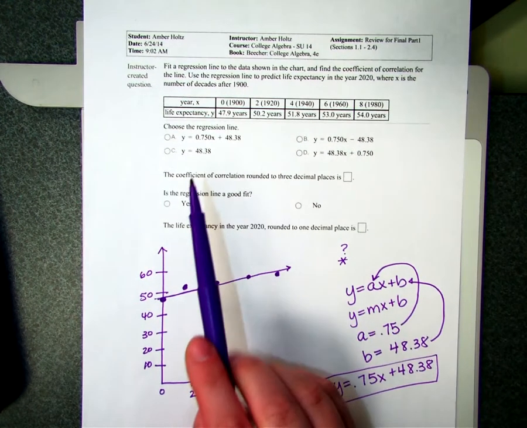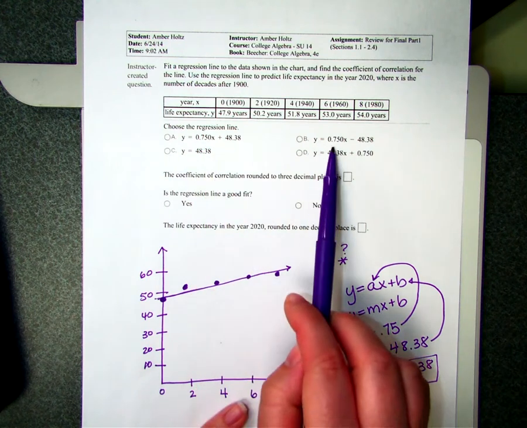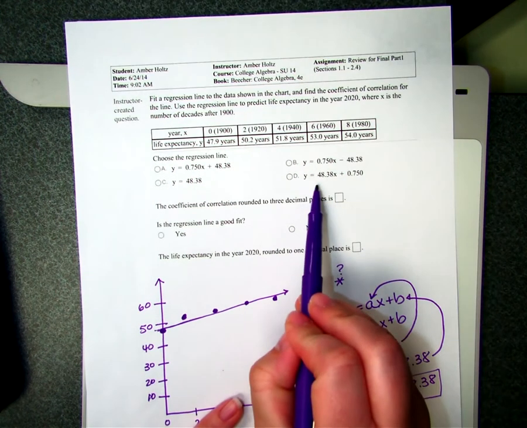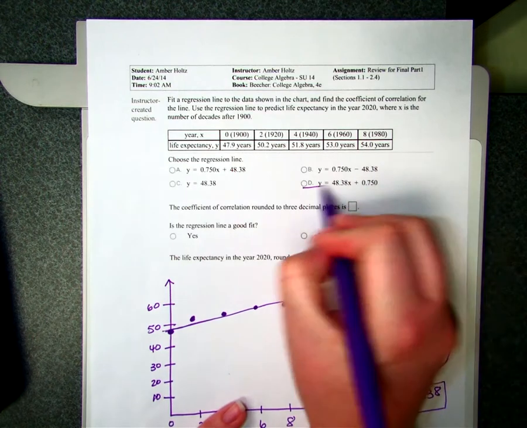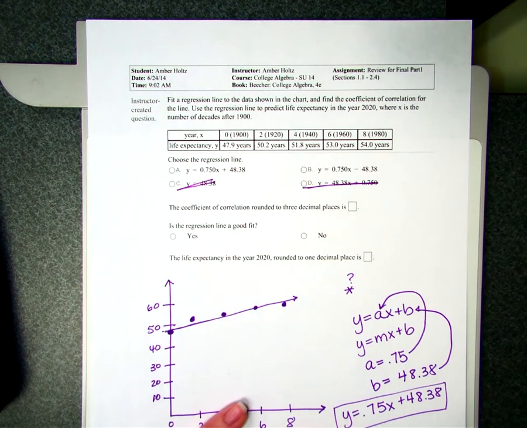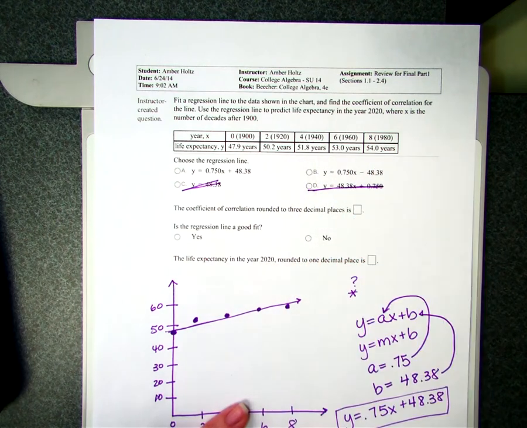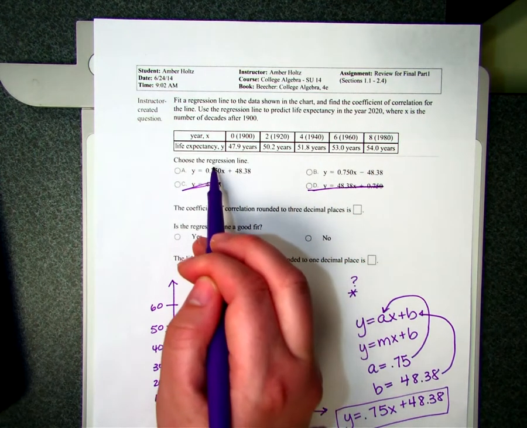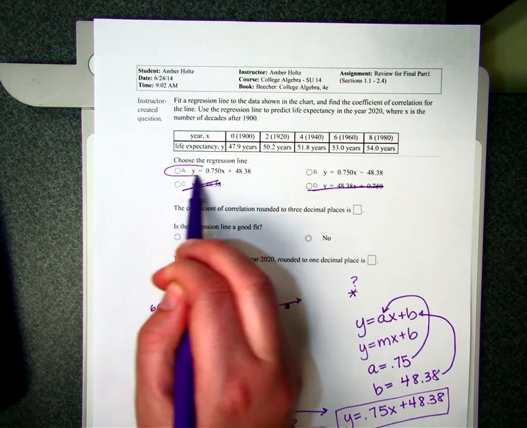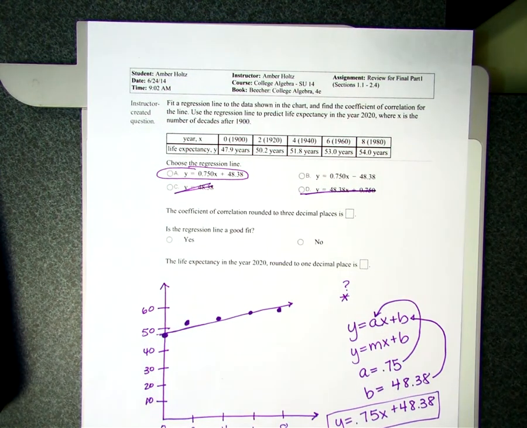If we look at our options, A has a slope of 0.75, and B has a slope of 0.75. D has a slope of 48.38. That's not supposed to be the number in front of x. This doesn't have an x, so those two are out. And then we're looking for a B value of positive 48.38, because all of our life expectancies are actually growing, so our B value should be positive as well. So there is our line for regression.